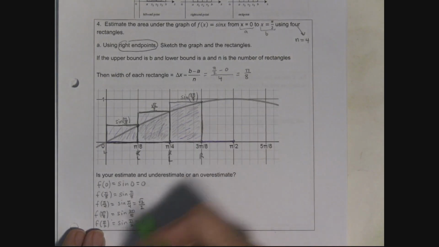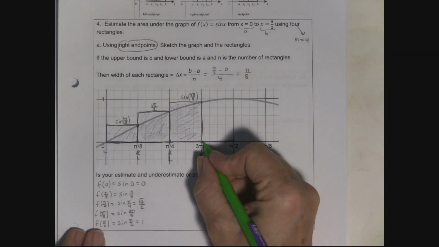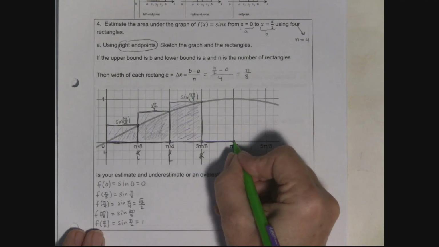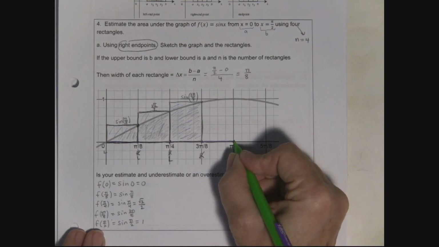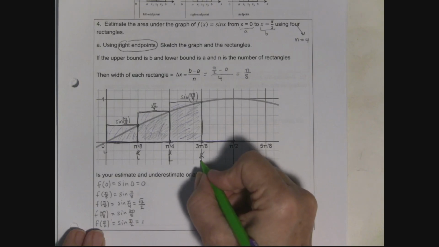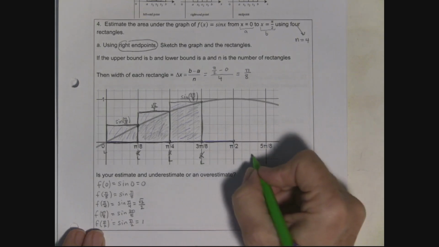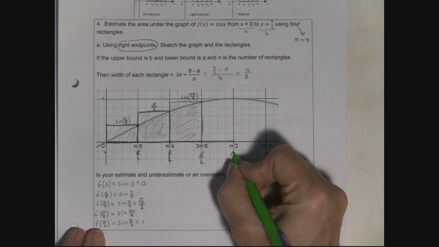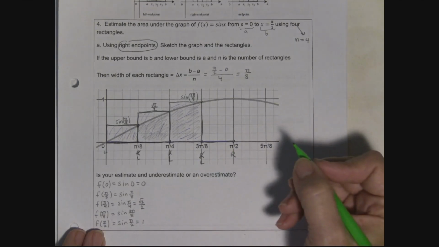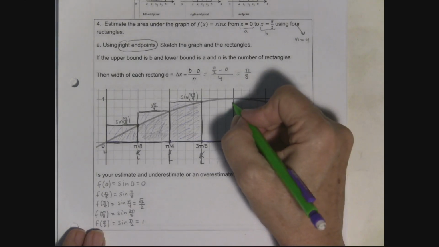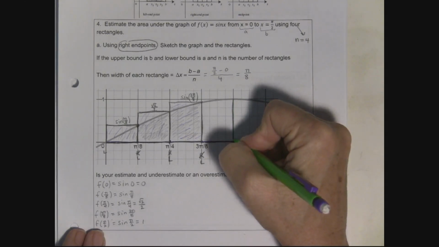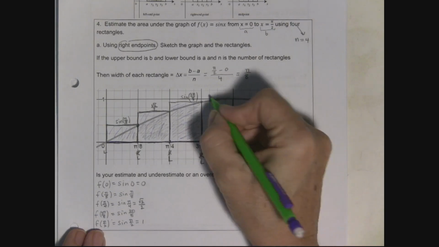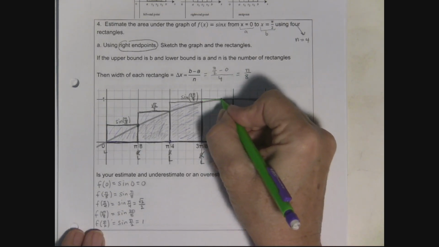And for this rectangle that goes from 3 pi over 8 to pi over 2, right? That's the bottom of the rectangle. 3 pi over 8 represents the left-hand side. The right-hand side is represented by pi over 2. So that's what I want to use for the height of this rectangle. And that height is equal to 1.